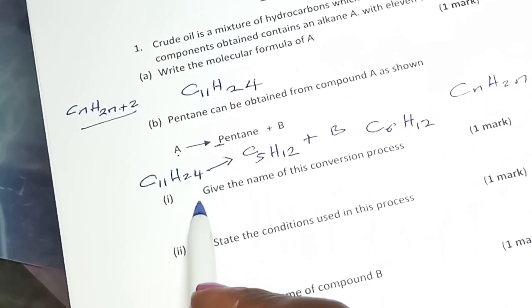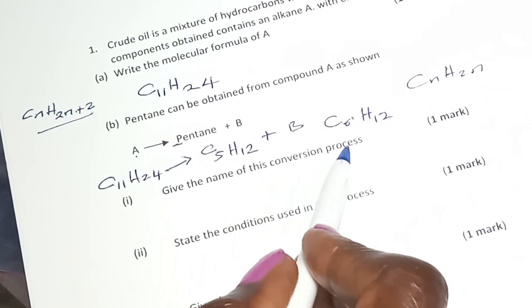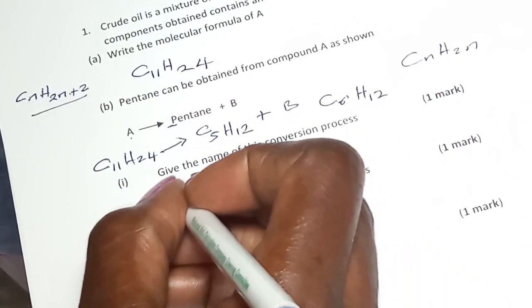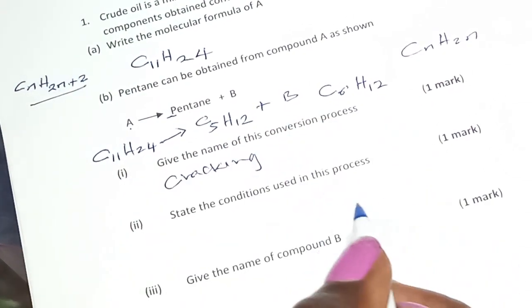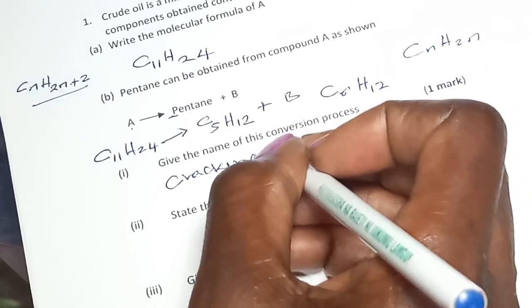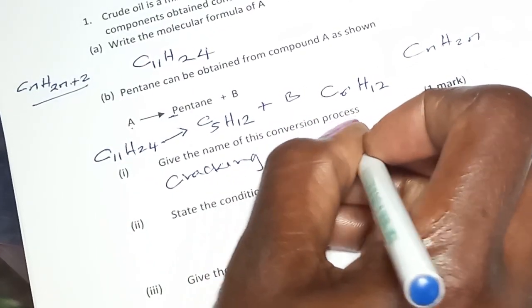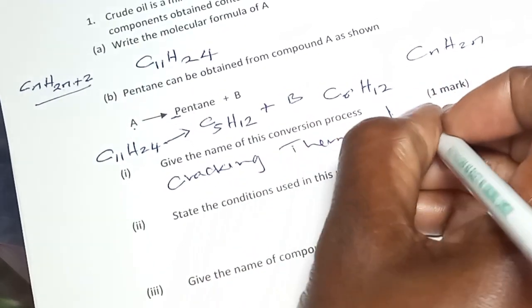Let's go to the question. Give the name of this conversion process. We have just said it's cracking. There are 2 types of cracking: we have thermal cracking and catalytic cracking. So this one is thermal, and you can have catalytic.